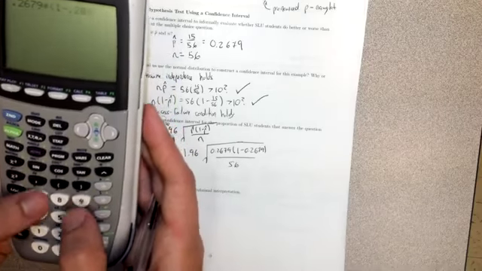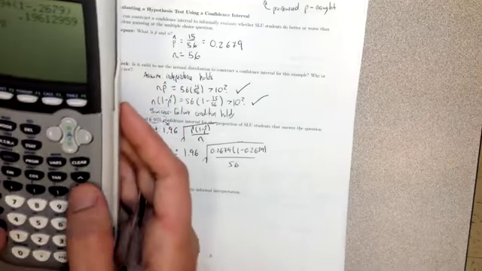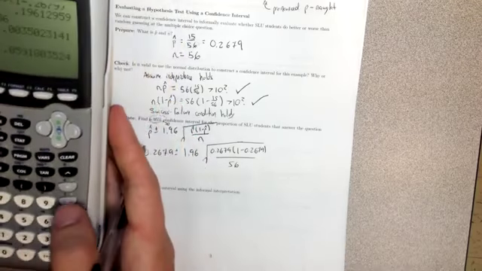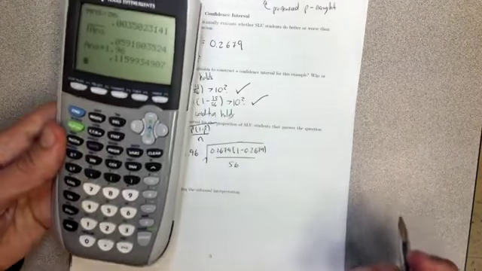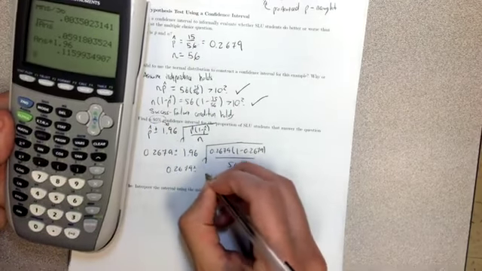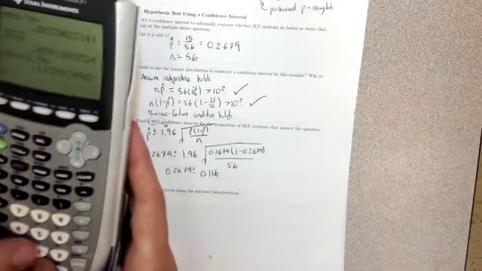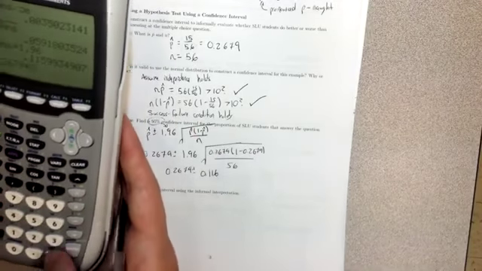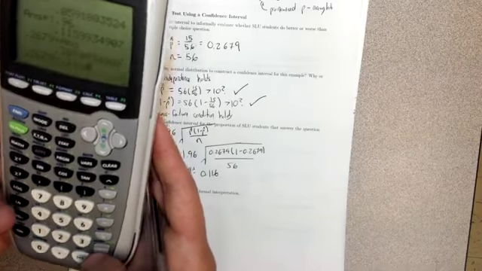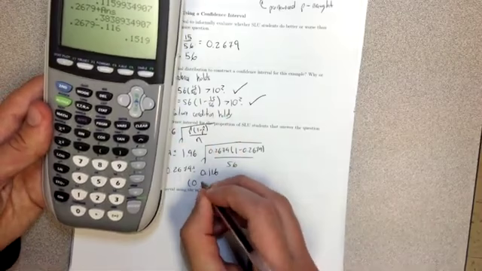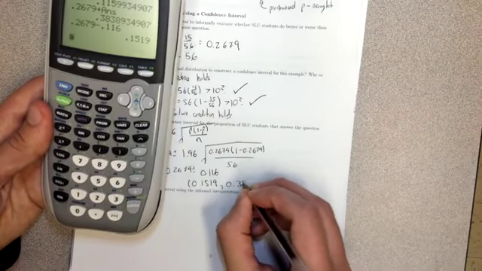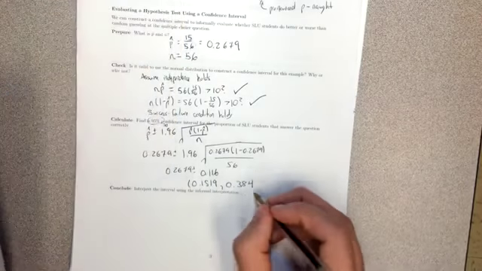You're welcome to follow along or not, and just use what I get. And so my interval goes from 0.15 to 0.38.